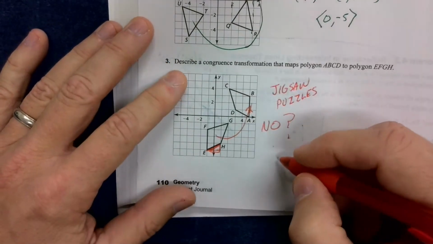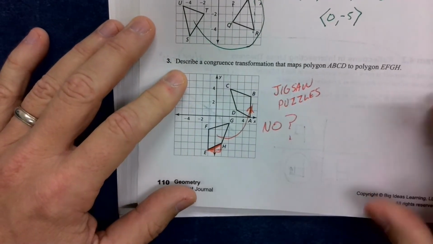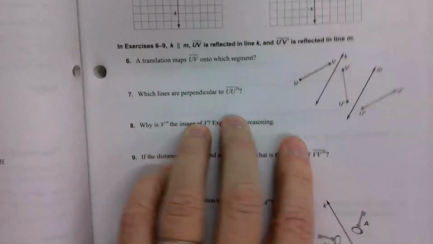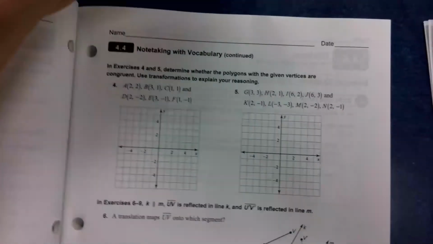Again, some of these you're going to get, some of them maybe you just can't visualize. But hopefully you can practice some of them and get some of them right on the homework so that you at least have a decent idea with these.